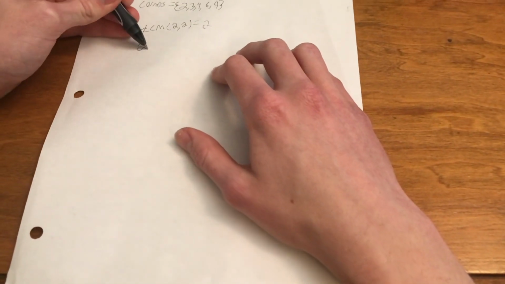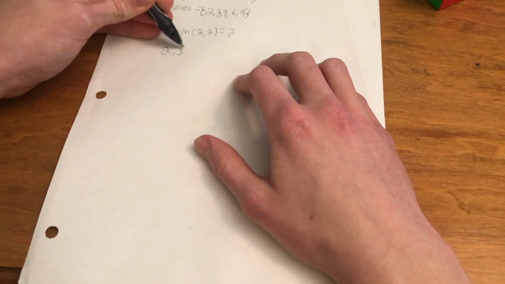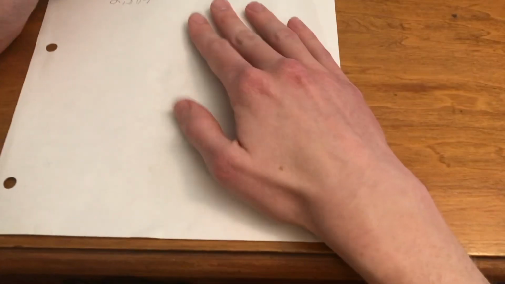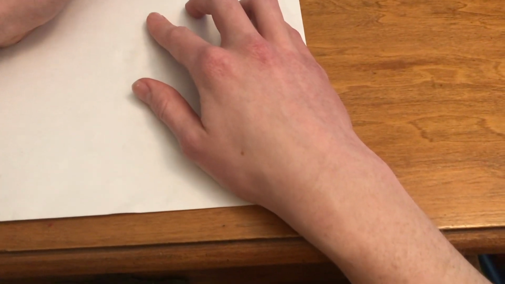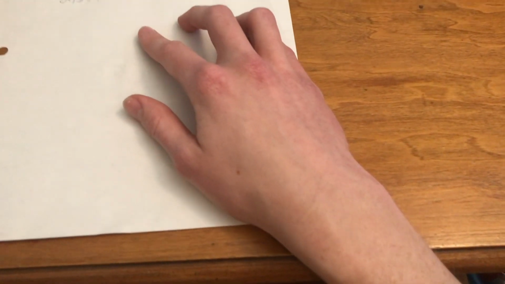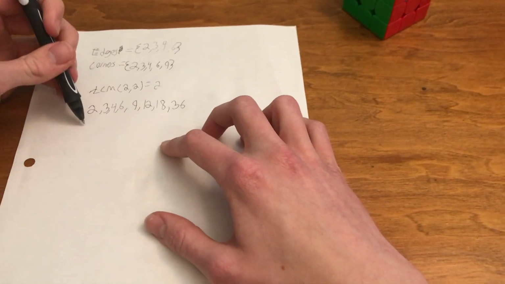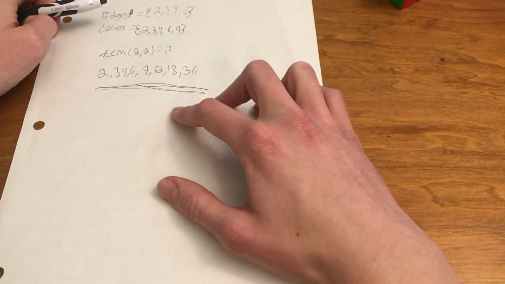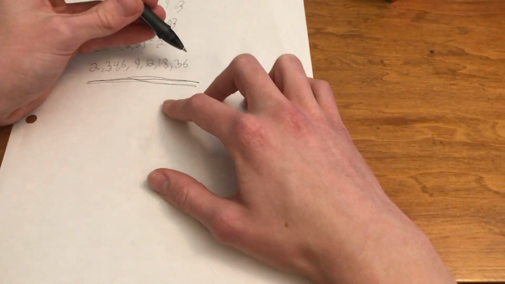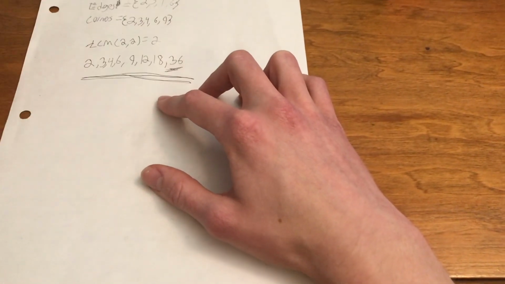So we got 2, 3, 4, 6, 9, 12, 18, 36. And so these are all of the numbers of times it could take for you to get back to solved for a last layer alg. And 36 is the largest one of these.